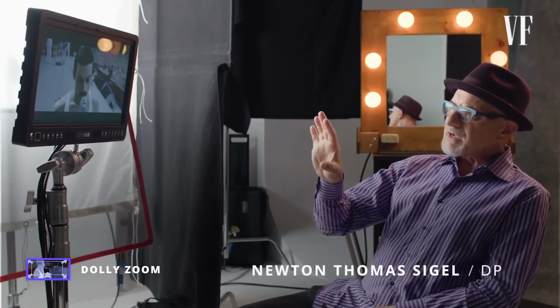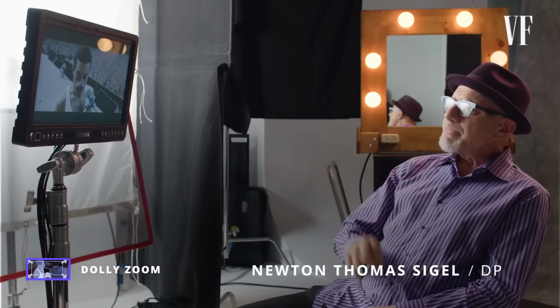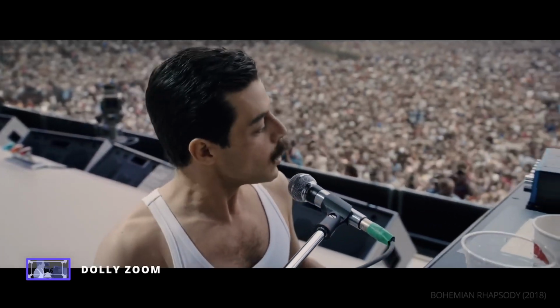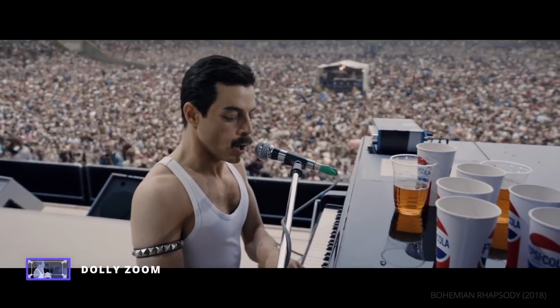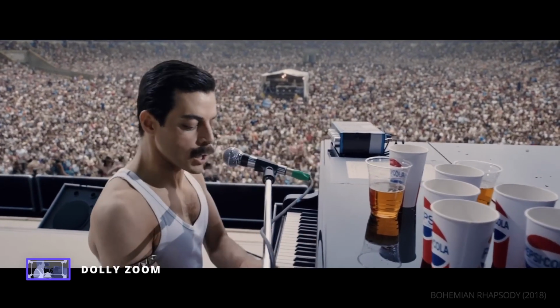The camera continues to come around him, and we're still in this wide lens. So as we come around, you can see that the audience is very far from him.